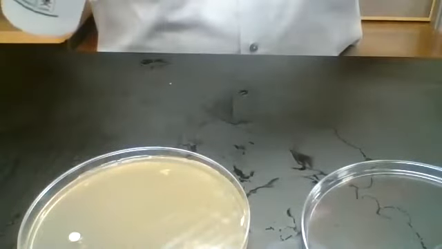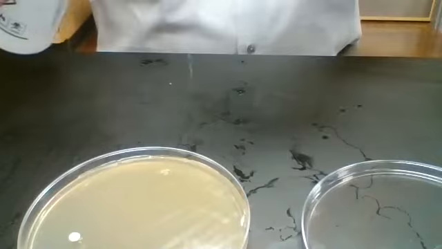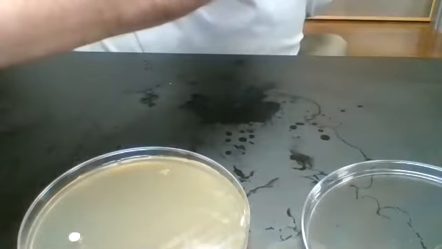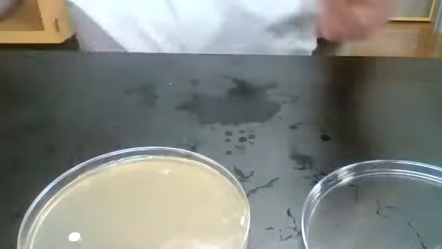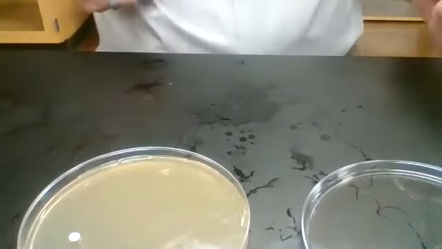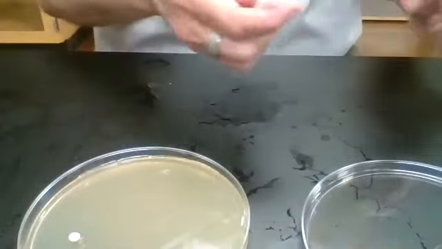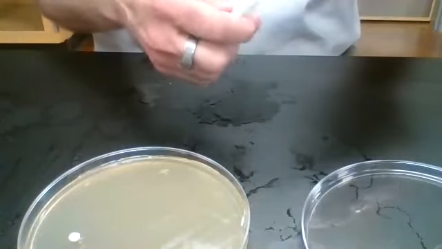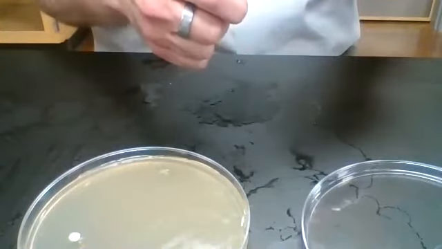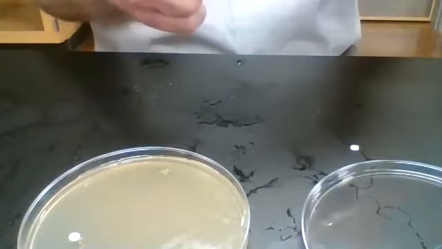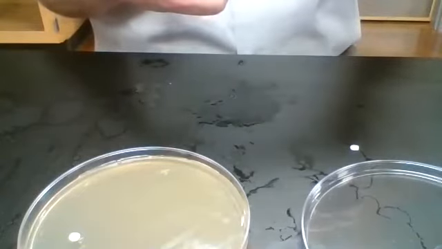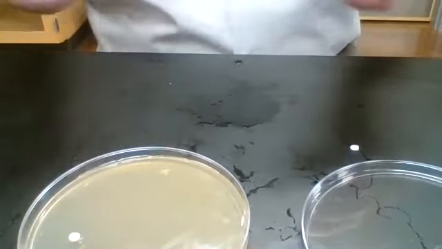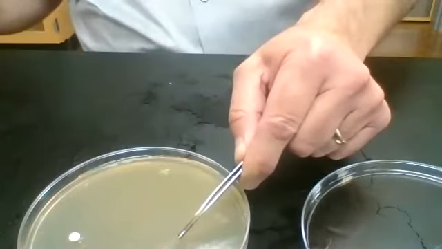Squirt again with ethanol. Then we flame our forceps. Then we move to bacitracin. Whoops. Now, if the bacitracin disc hits the bench, then it's contaminated, so we have to get another one.